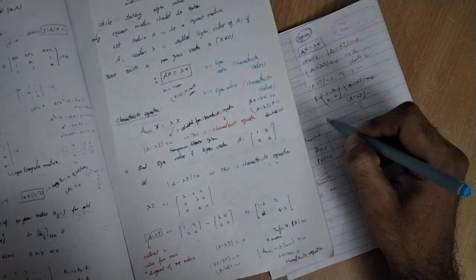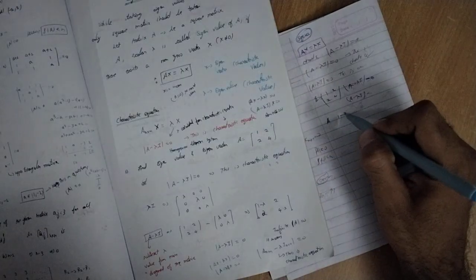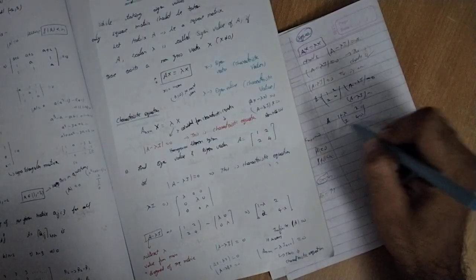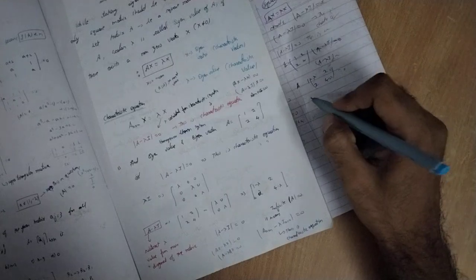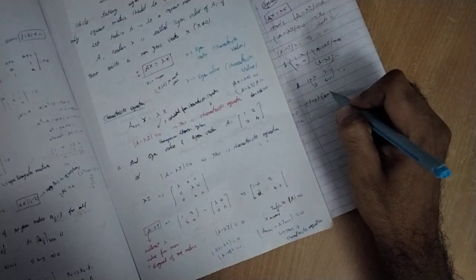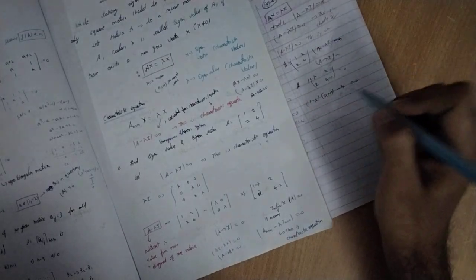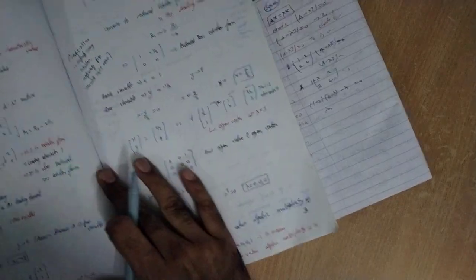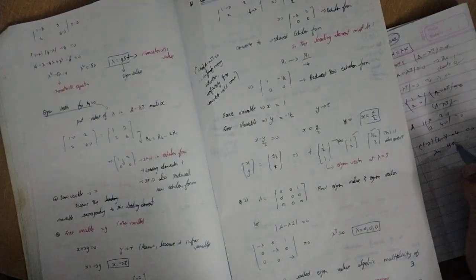So just a simple one: 1 minus lambda, 2, 2, 4 minus lambda equal to 0. So (1 minus lambda)(4 minus lambda) minus 4 equal to 0. So calculate the lambda. What will lambda come to? 0 and 5.